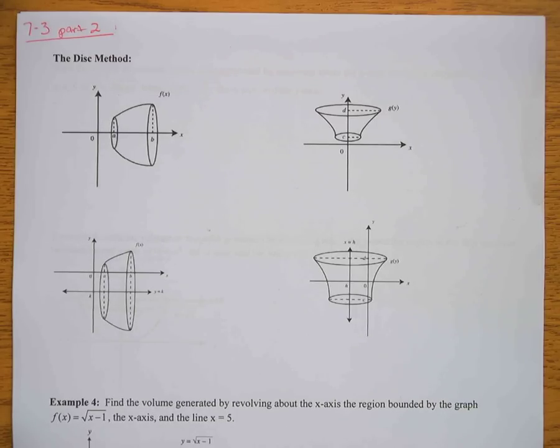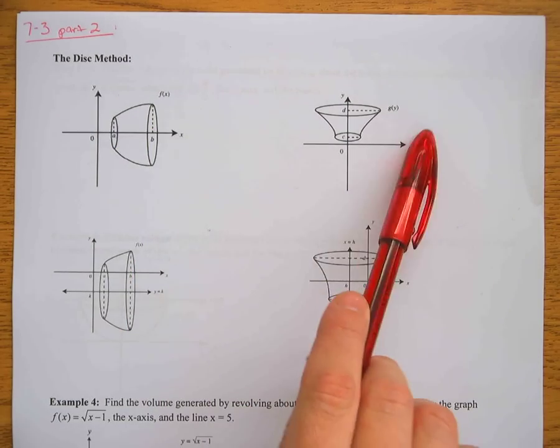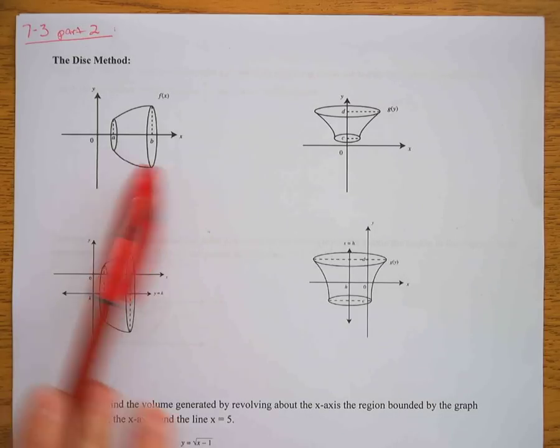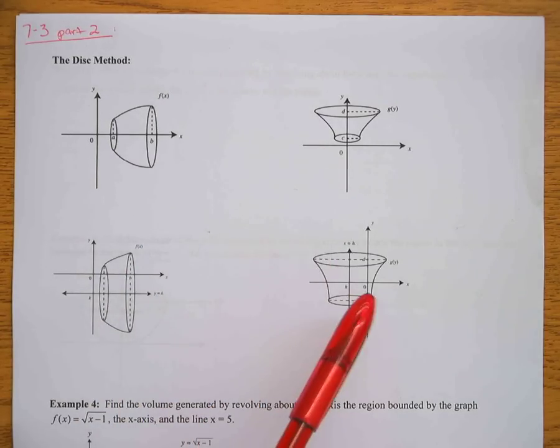All right, so we completed 7-3 part 1, which was finding volumes by using known cross-sections. And that is going to lead directly into 7-3 part 2, which is finding volumes using the disk method. So what I have here are 4 different images, and I'm going to use the same method to find the volumes of each of these 4 different shapes.